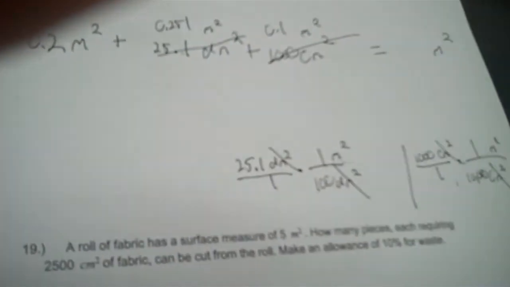Add them up and you have your square meters, just like the last problem, except it's a different table. Add your m's, your cm's, your dm's. 0.2 plus 0.251 plus 0.1, 0.551. So essentially 18 and 17 are the same problem.